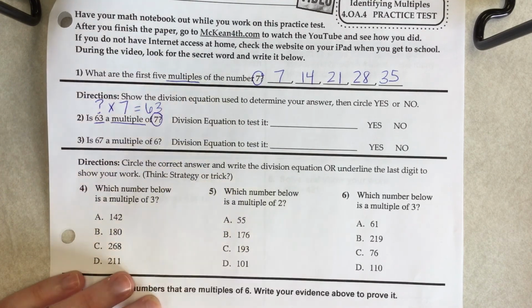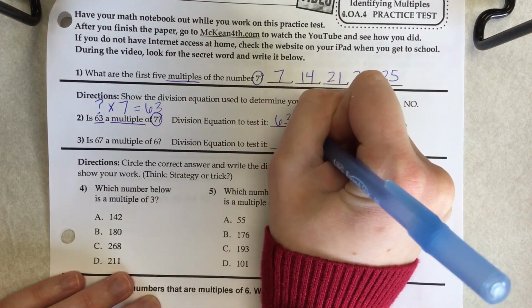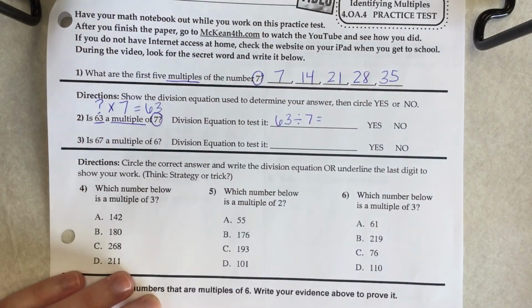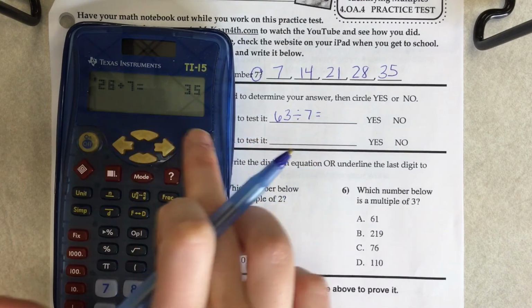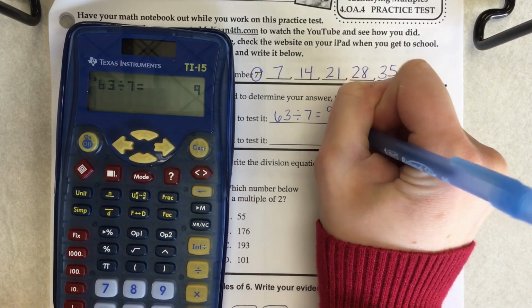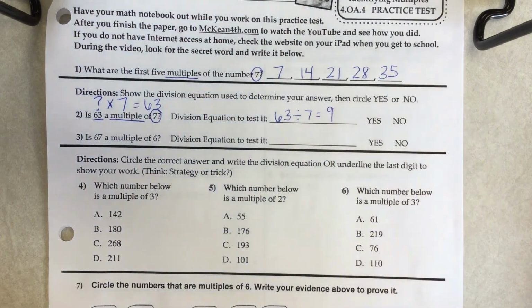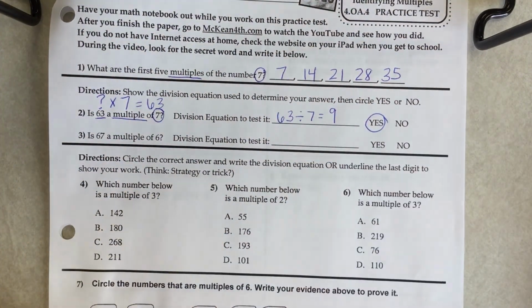So there's a spot here for my division equation. So I'm going to put 63, my total, divided by 7 equals, maybe I know the answer, or I can use my calculator and put in 63 divided by 7 equals 9. 9 is a whole number, there's no decimals, so I know that yes, 63 is a multiple of 7.